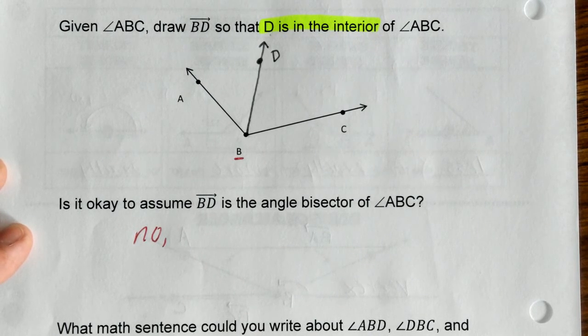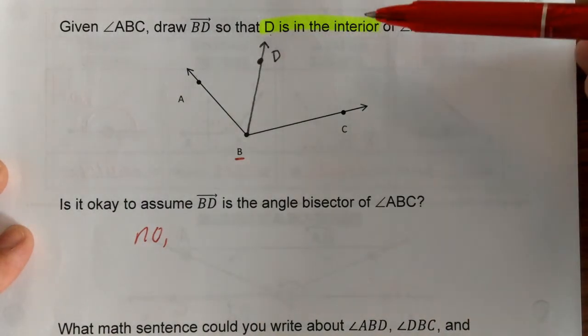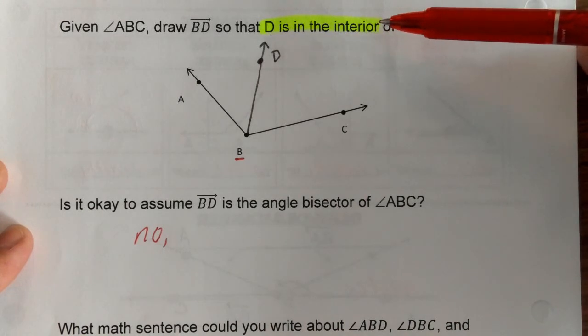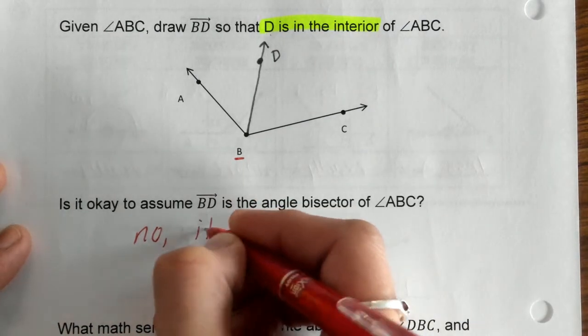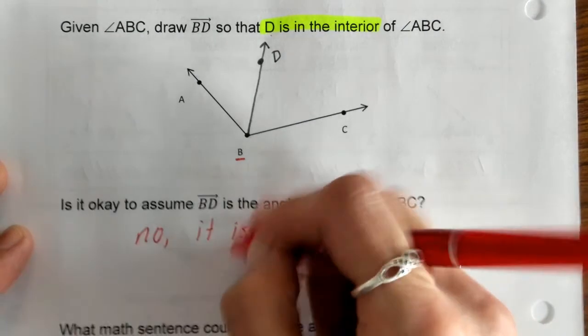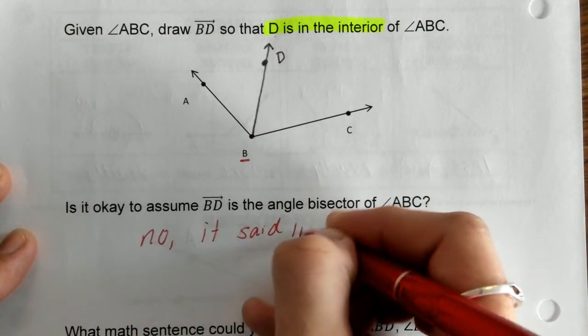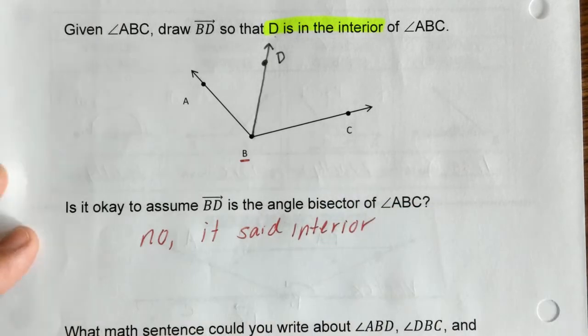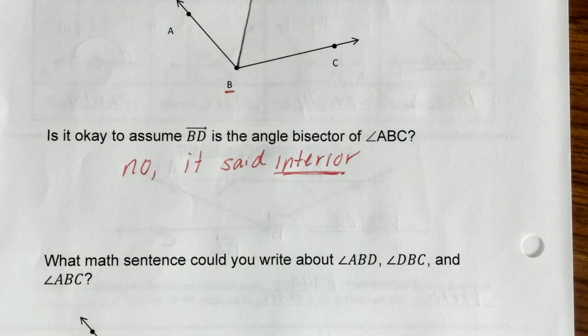Go back to the first problem and what it said. Interior. We cannot assume this is a bisector, okay? The reason why is it said interior. Because of that word interior, we cannot assume. The interior is going to be like that. B is between A and C. It's not in the middle. It's somewhere between them, but it's not in the middle.